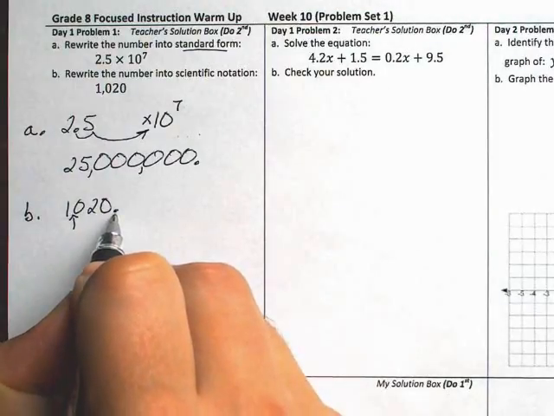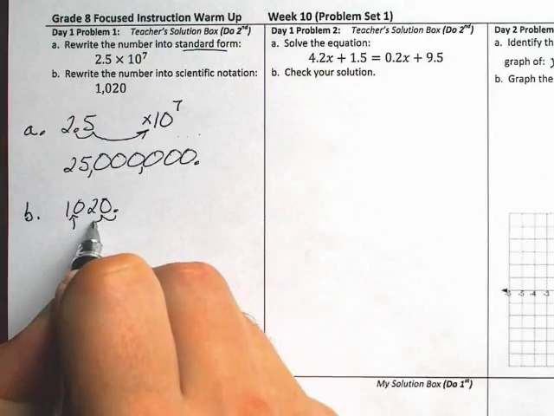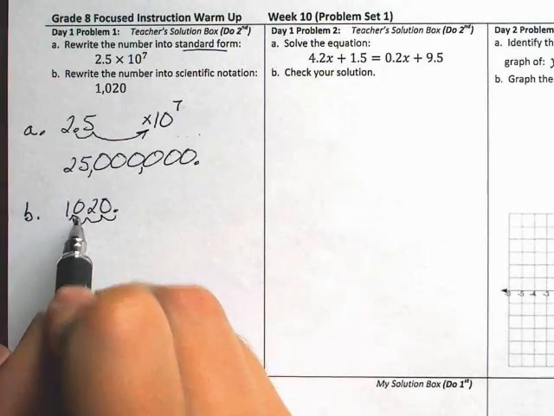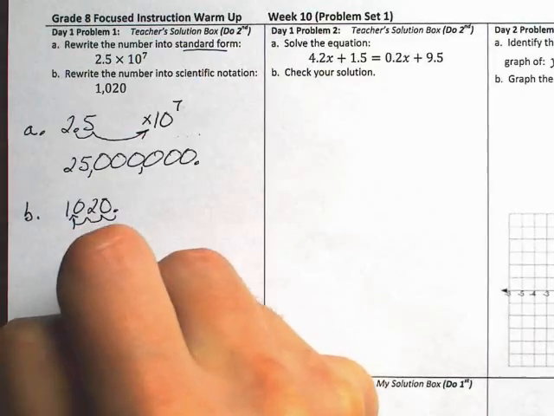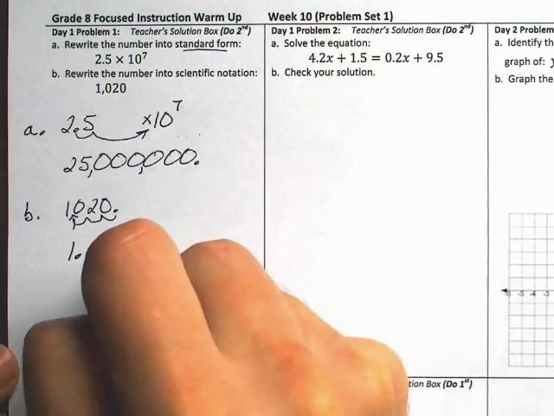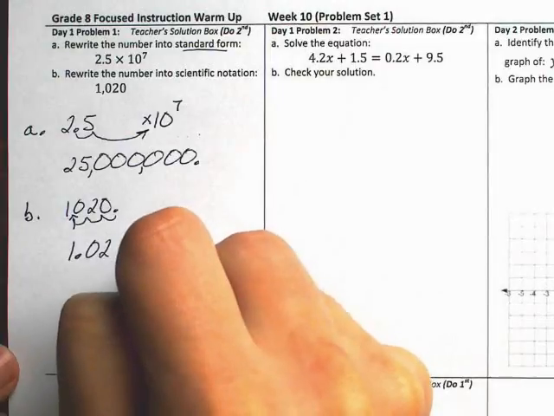That's going to require the dot to be moved 1, 2, 3 spots. And so our answer is 1.02 and then times 10 to the third power.